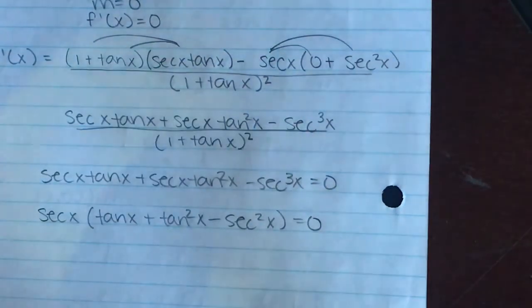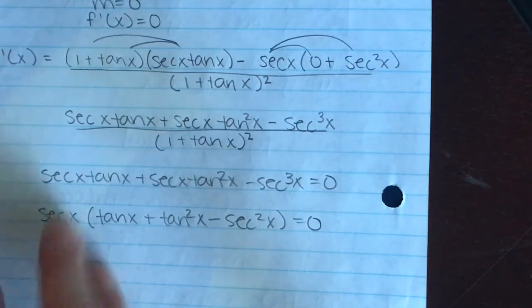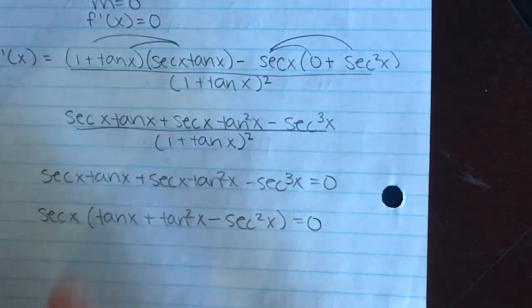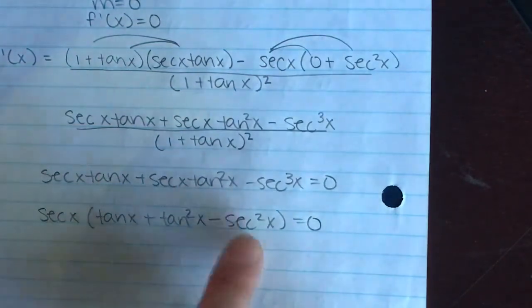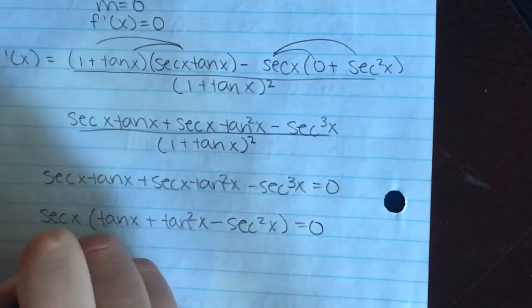All right, so you might stare at that for a little bit. At this point, this secant x is able to solve. We can solve that. We are just going to take that factor, set it equal to 0. Over here, we want to keep factoring this, and the only way we're going to be able to keep factoring it is if the entire thing is in terms of tangent. And so I know that secant squared is the same as 1 plus tan squared, so I'm going to go ahead and replace that.